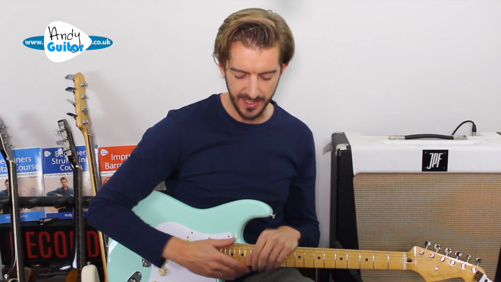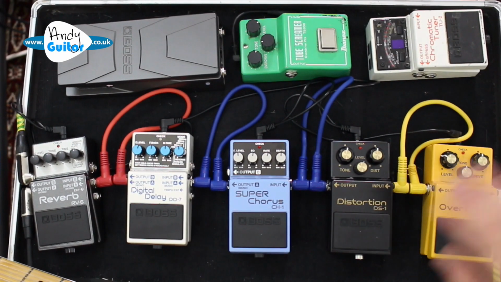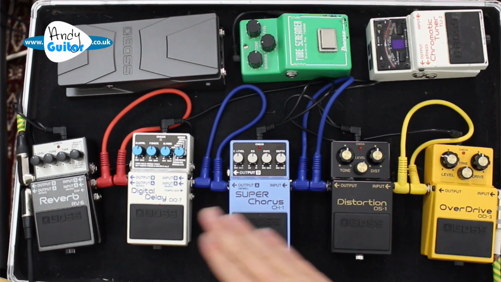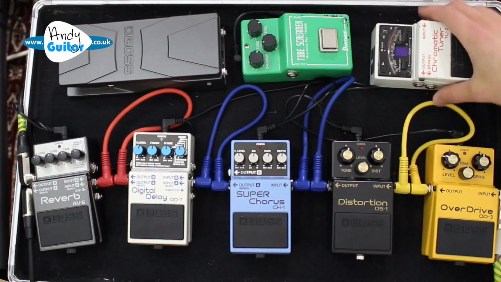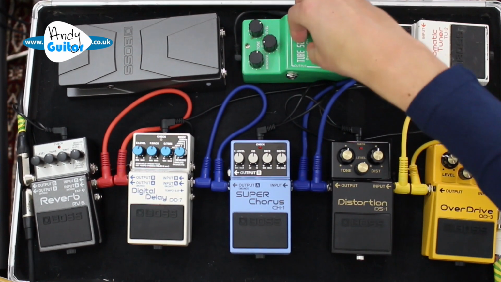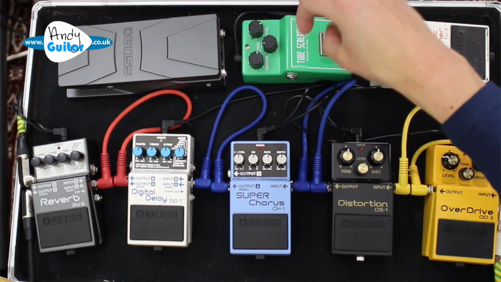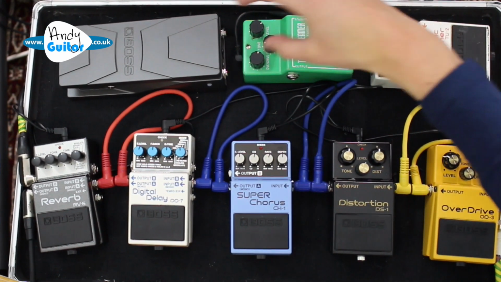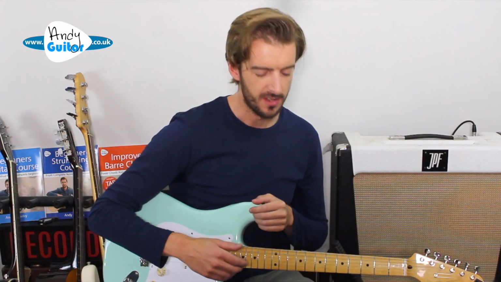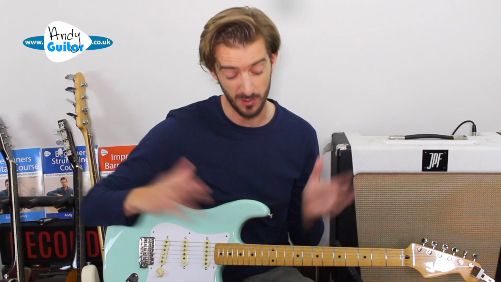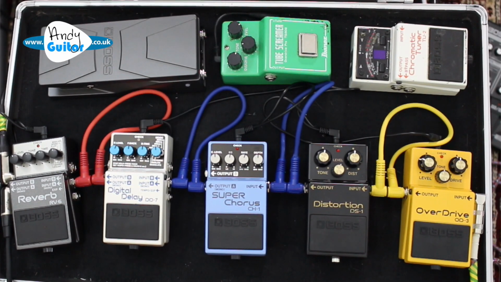I'm also going to be breaking down in separate videos exactly what each effect does, more in depth. But to keep it general, we have an overdrive, a distortion, a chorus pedal, a delay, a reverb, and then a tuner, and the Tube Screamer, which is an overdrive, sometimes used, I would use it as a boost for solos. And then we have a wah pedal, which is synonymous with the Jimi Hendrix Voodoo Child sound, amongst many other things.